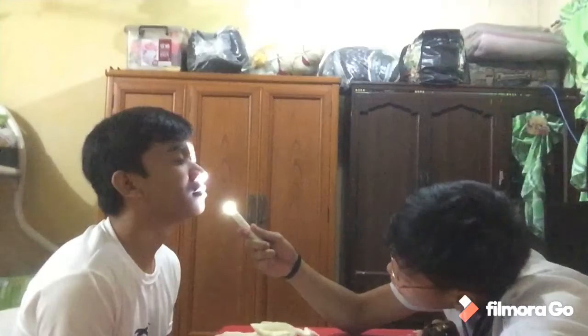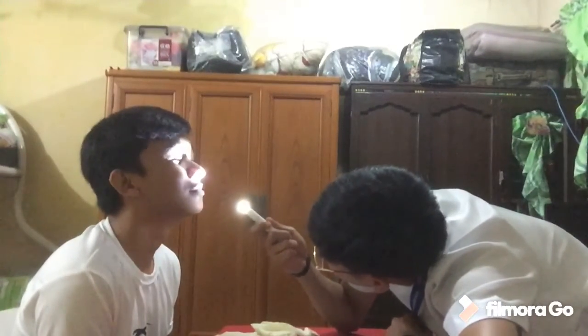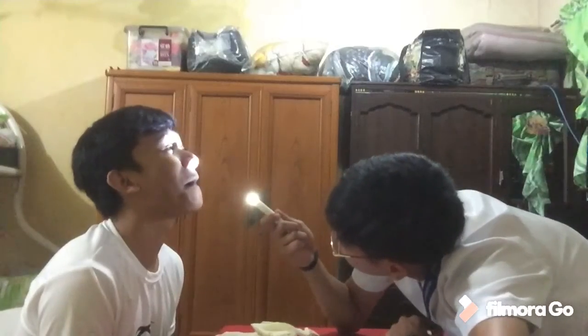First, I will inspect the color of your nose sa loob. Normal naman po, it's color pink. And next, I will inspect the swelling. So far, wala naman pong swelling, exudate, and bleeding. So far, wala naman po.